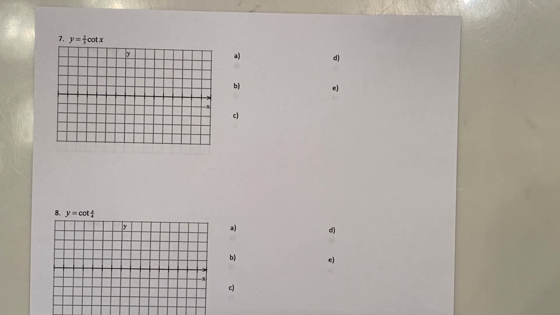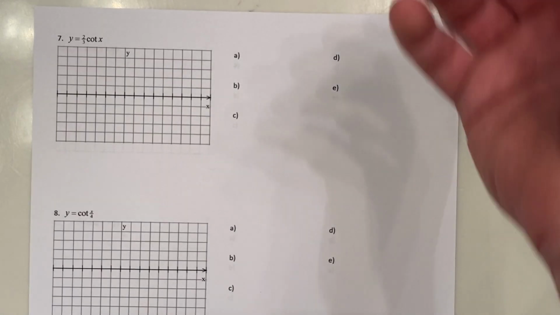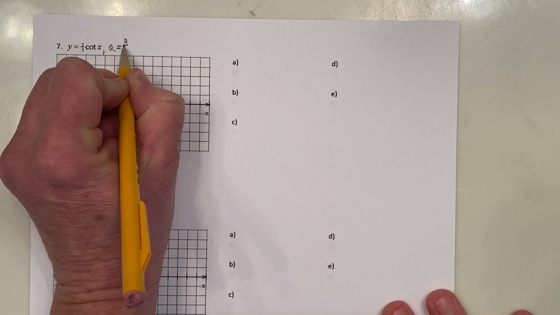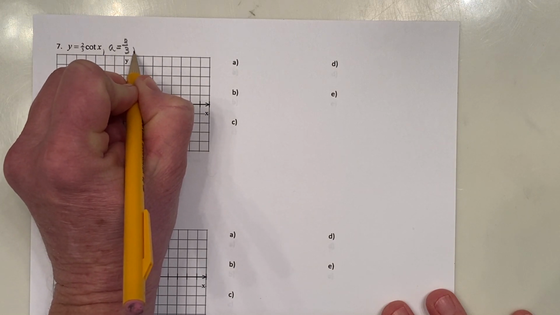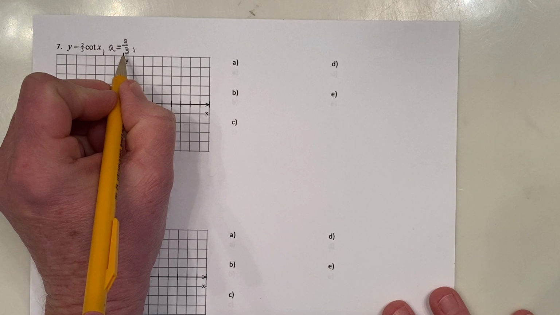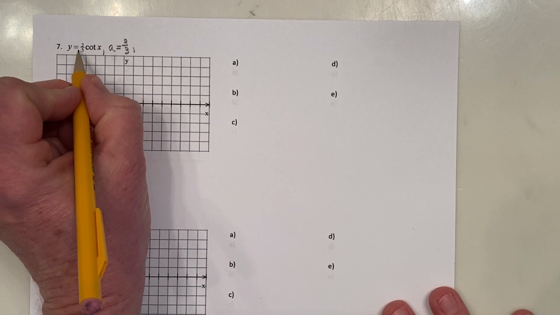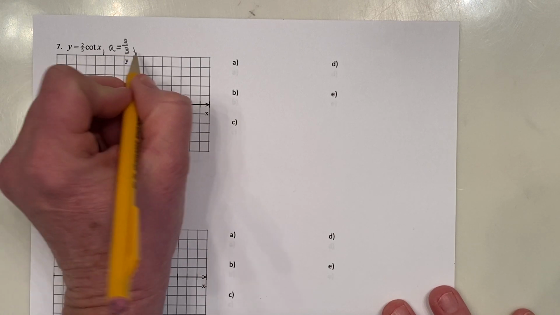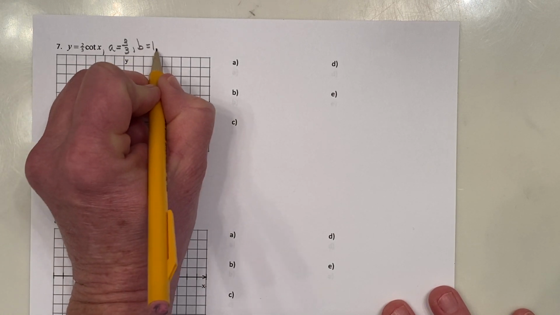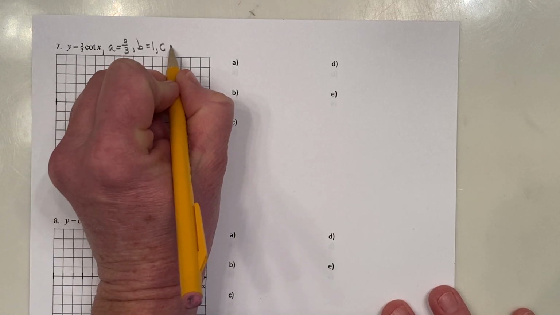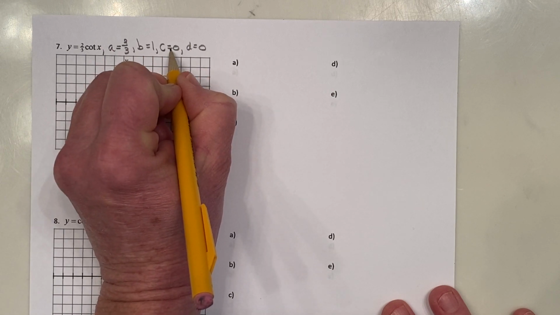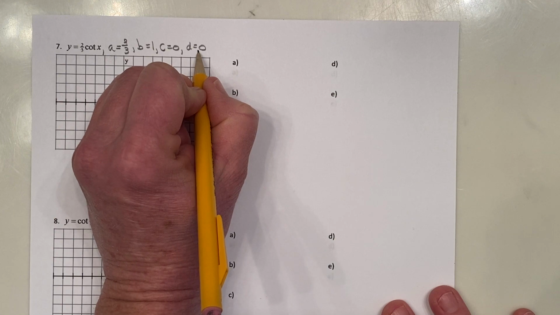All right, so for our first example, we're going to state a through d. And we're going to think about, as we write these down, what effect on the graph each of these values will have. So 2/3 is going to vertically shrink our graph. There'll be no period change because b is 1 and c is 0 and d is 0. So no horizontal shift left or right and no vertical shift up or down.